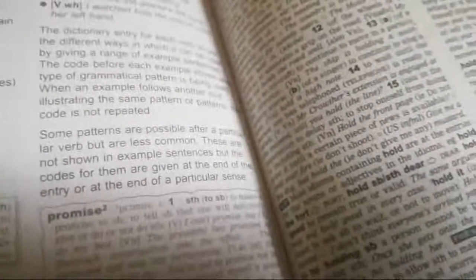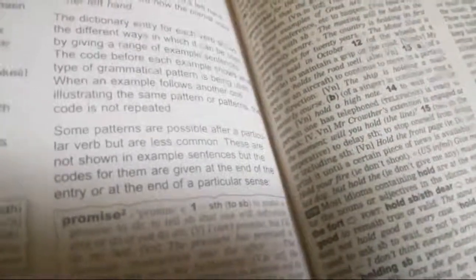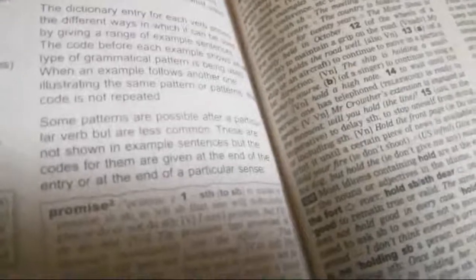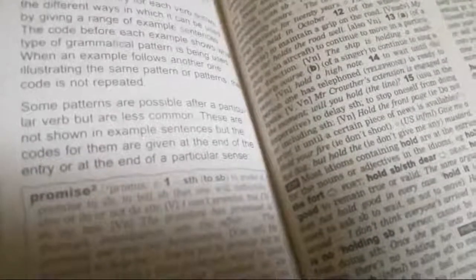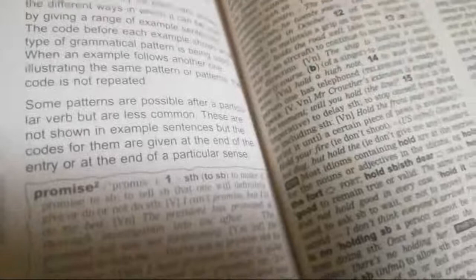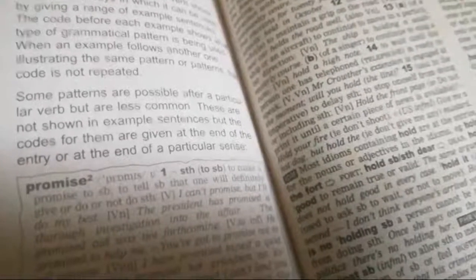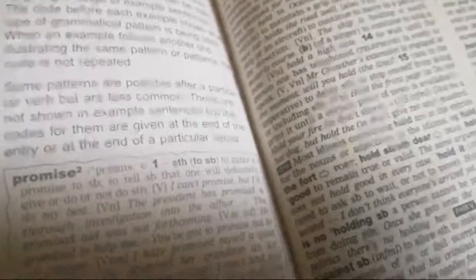Some patterns are possible after a particular verb but are less common. These are not shown in example sentences, but the codes for them are given at the end of the entry or at the end of a particular sense.